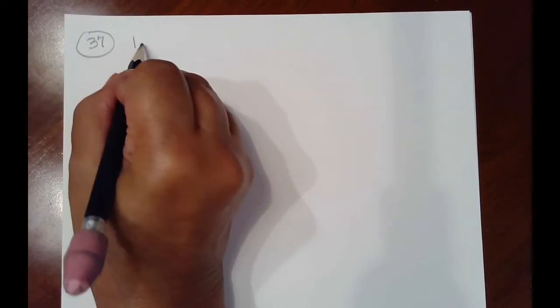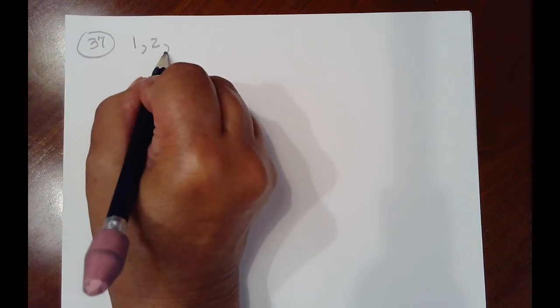Okay, so in problem number 37, again, we're looking for the fifth term of the geometric sequence. This time they list a sequence of numbers.